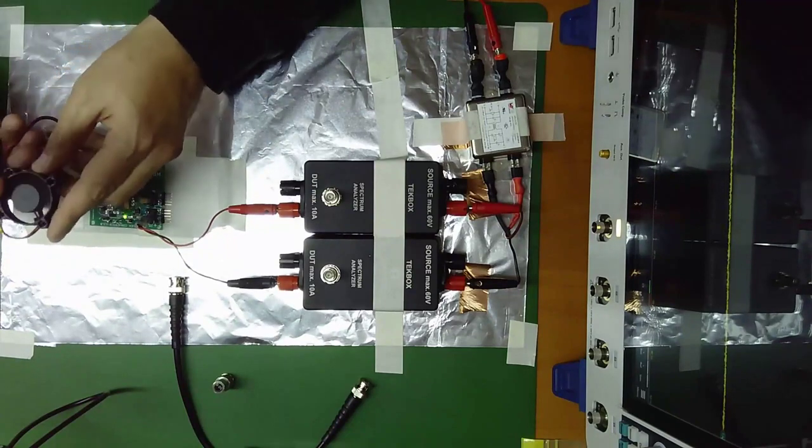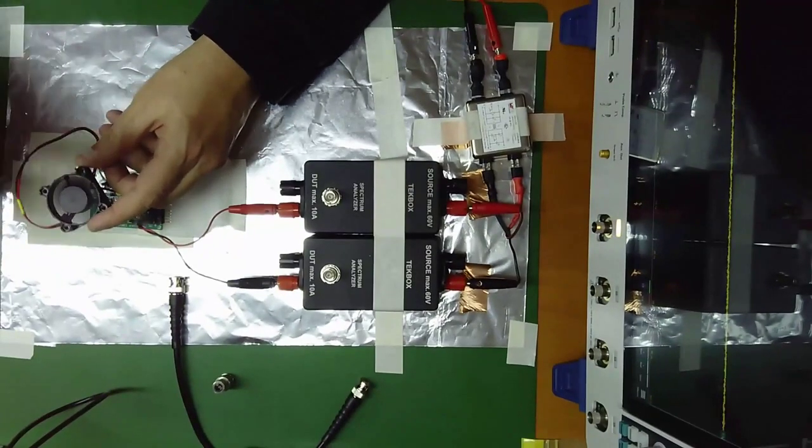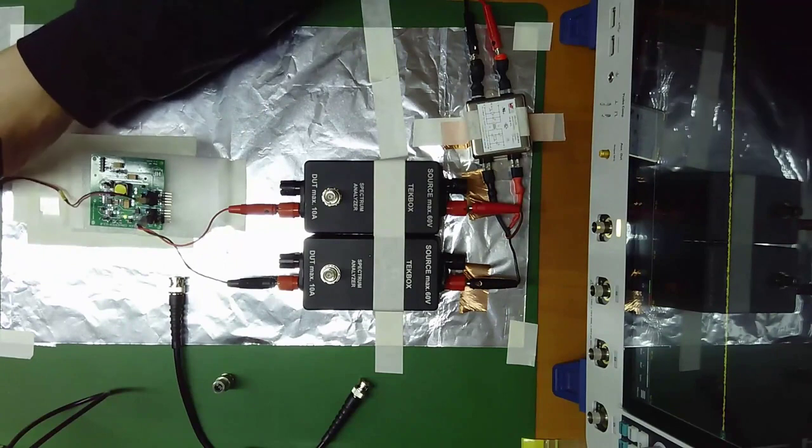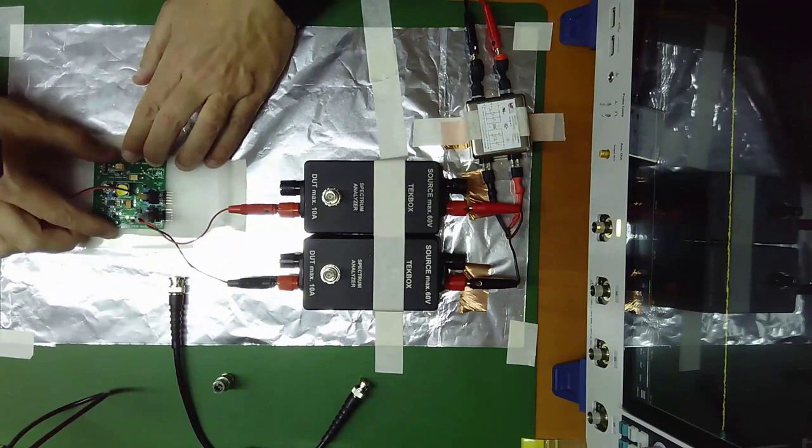I'm not sure if you see in the camera that the fan is rotating, no? So it's working as expected. So let's connect here the setup. So we are ready for measuring.